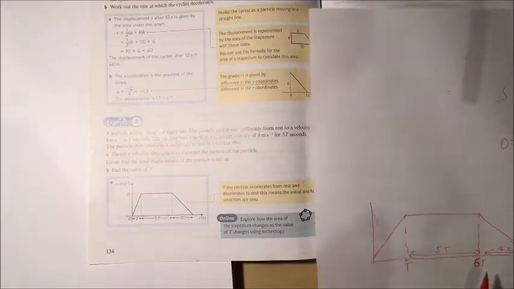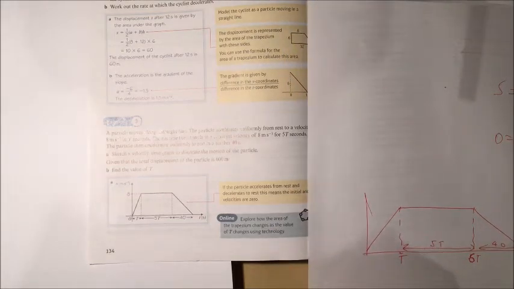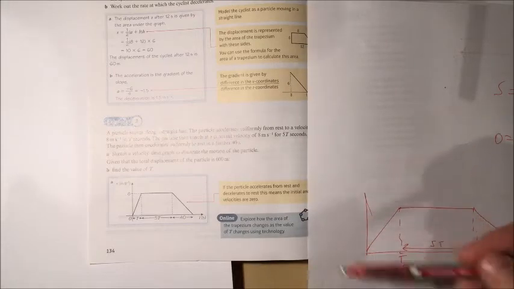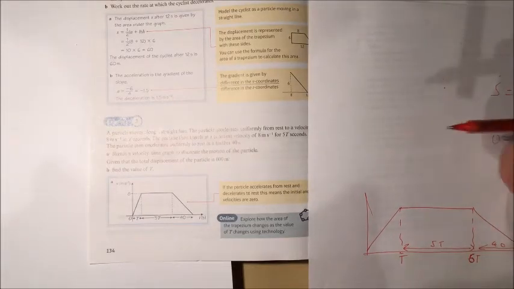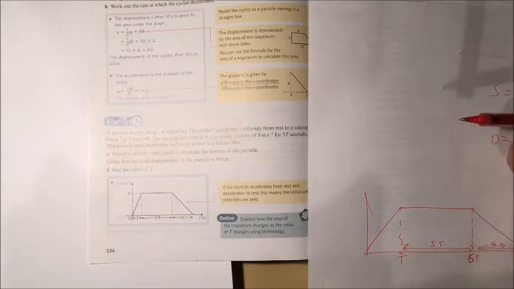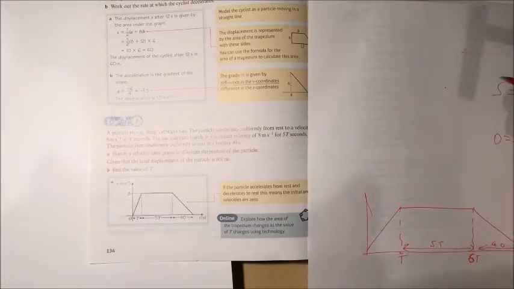Recapping then, if you get these 3 ideas in your head and you have a general understanding of double checking whether it's a velocity time graph or a displacement time graph, then you should be okay. If you have a displacement time graph, the gradient is the velocity. There's no important meaning to the area underneath the displacement time graph.